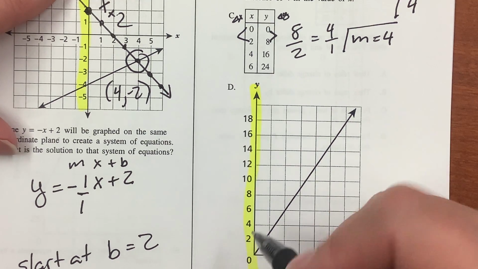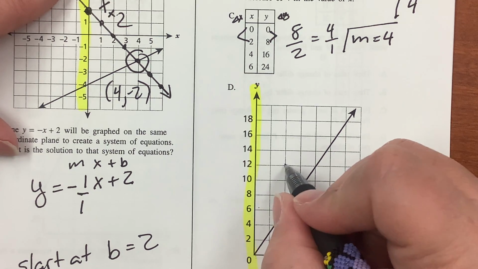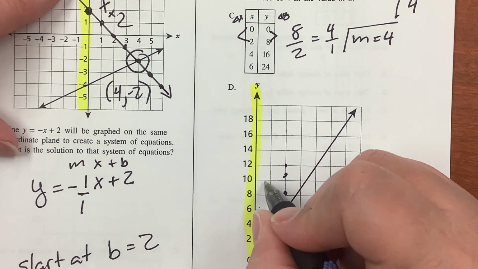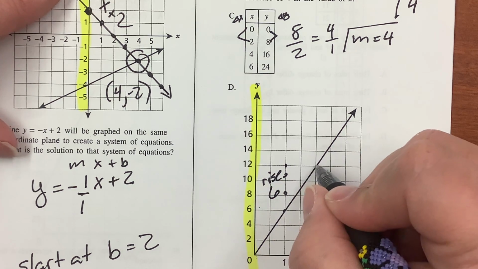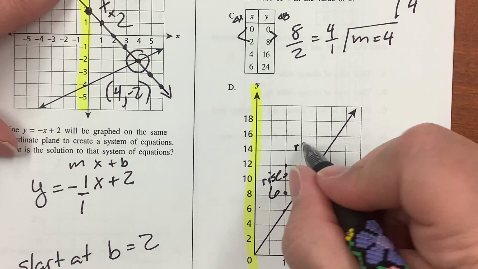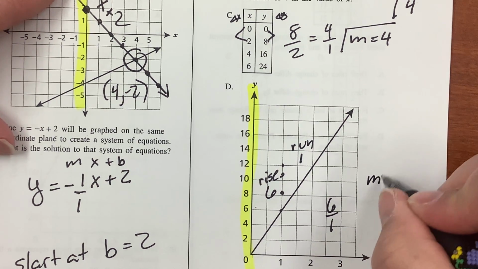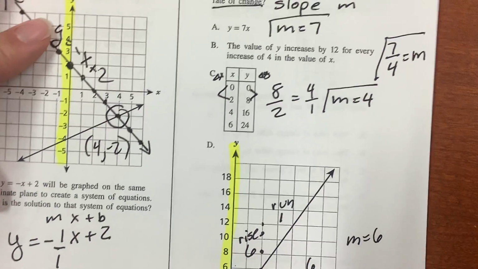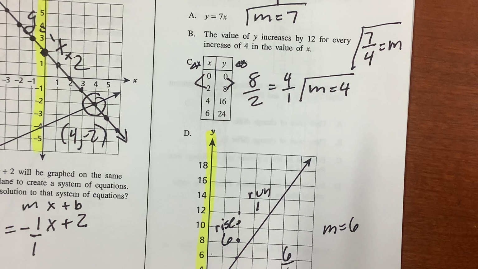And this one, let's see, what's going up here? Rise 6. Run 2 boxes is 1. I hate that. Run 1. 6 over 1. m equals 6. So which is the largest number there? Well, we could put them all in order.